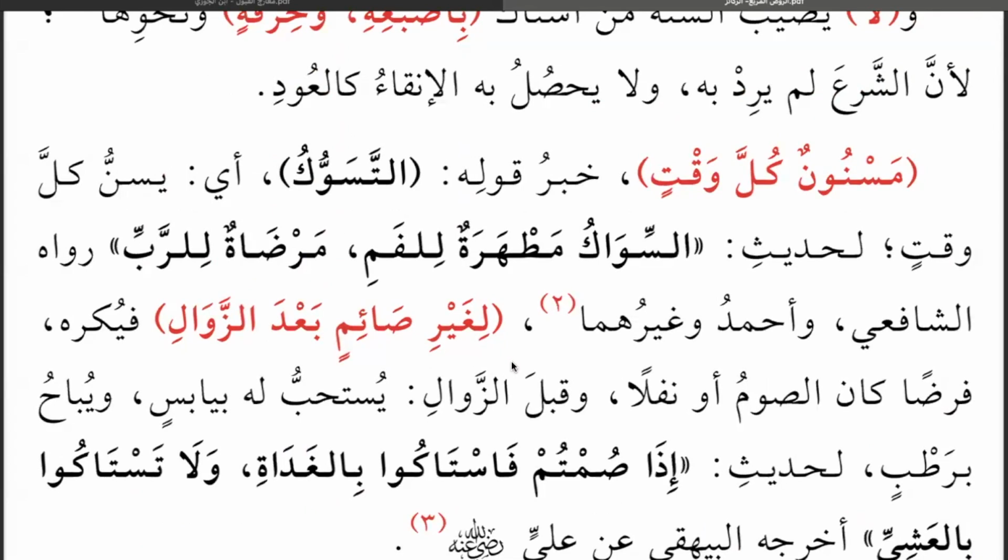So this is the mas'ala of using the siwak during fasting. And there's a hadith of the Prophet ﷺ where he would use the siwak all day while fasting. So this shows that it's permissible, and regarding the issue of before the zawal or after the zawal, the hadith, as we heard, is not authentic.